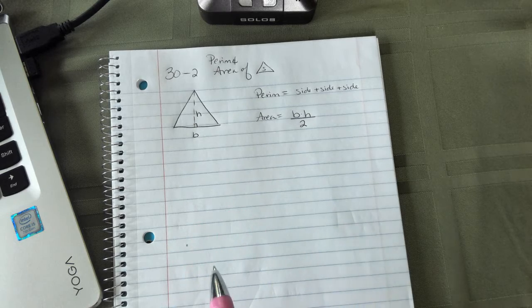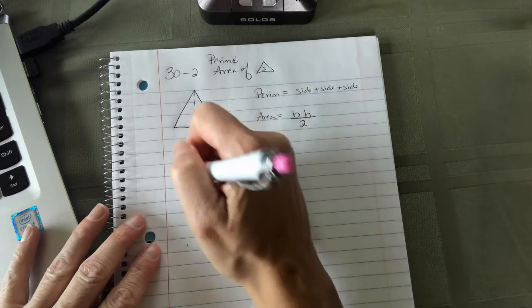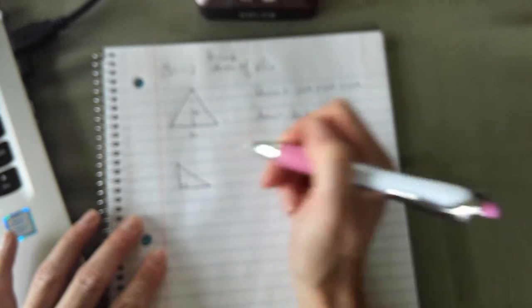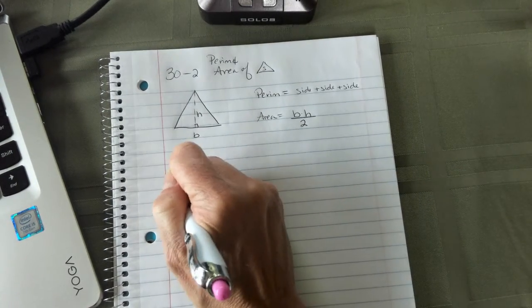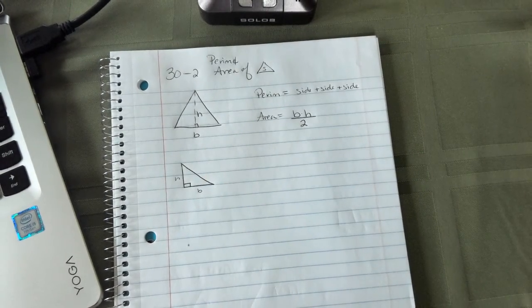And so you might wonder, well, why is that the formula? Well, I'm actually going to draw a slightly different triangle. I'm going to draw a right triangle where you can purposefully see, once my equipment zooms in and out, that we have our base and our height that are sitting there at 90 degrees.